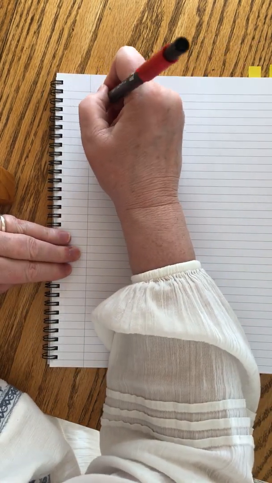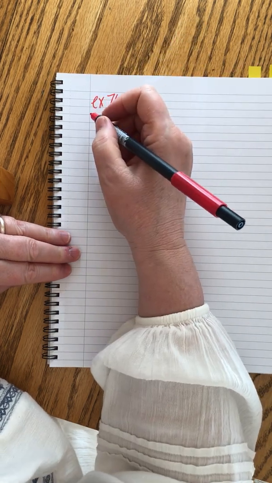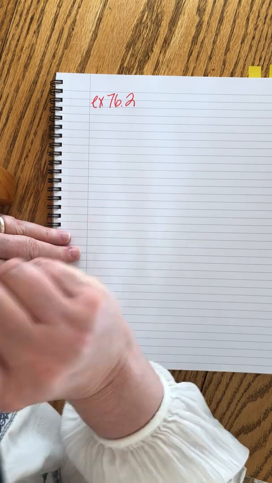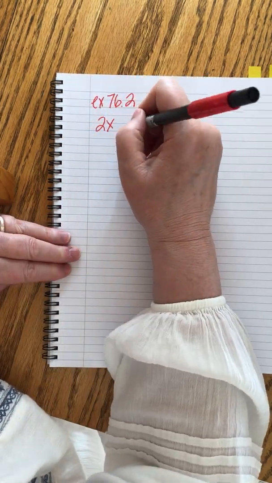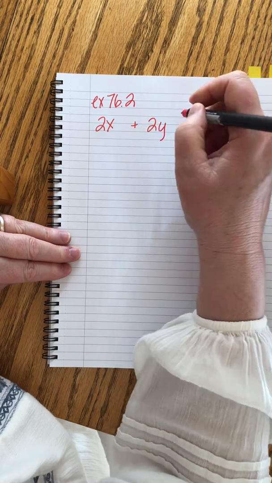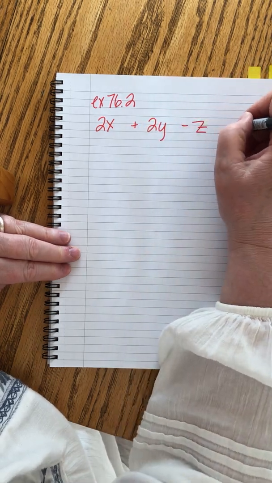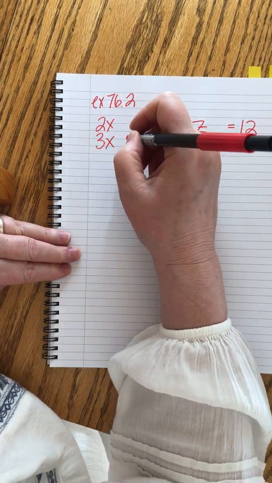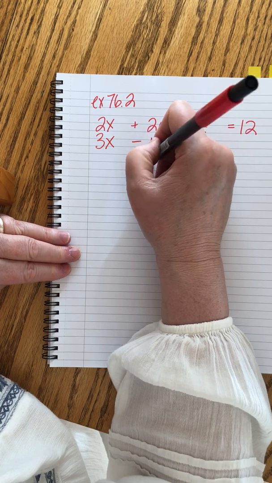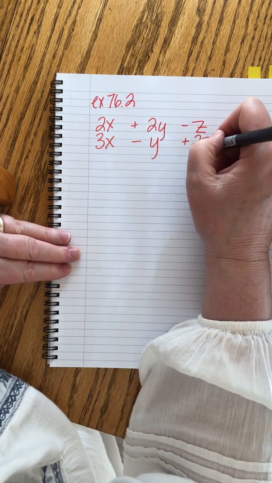Let's try one more. Use substitution and elimination as necessary to solve this system of equations. Copying them is always the first step. I heartily recommend you copy. And I'll put a little caveat on that in just a second. Notice how I'm making sure they line up into columns by letter.